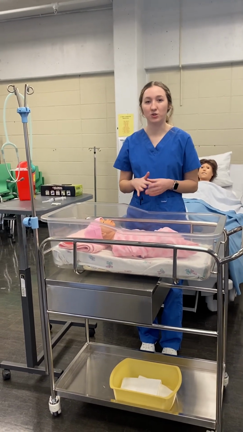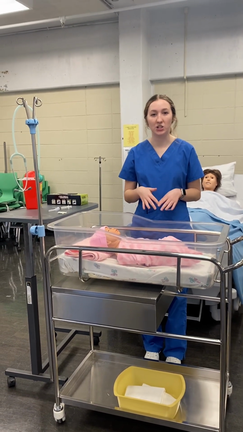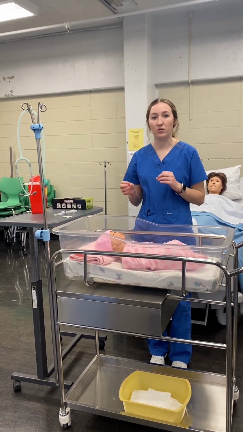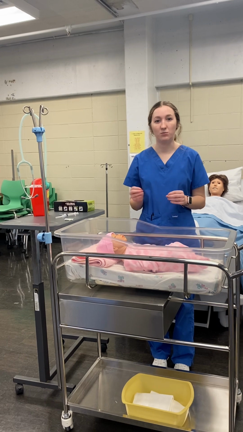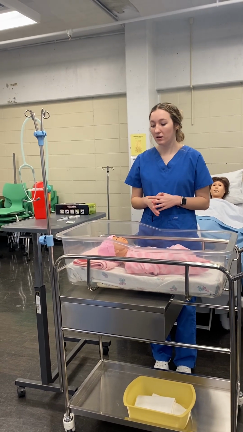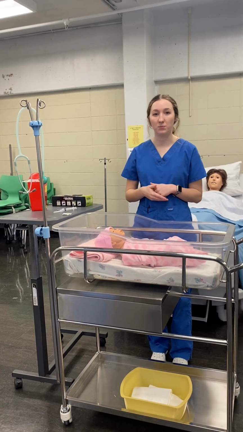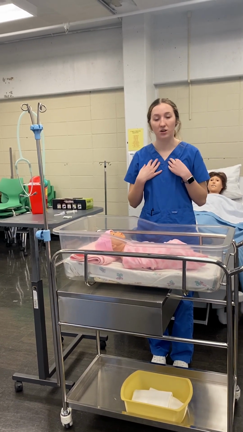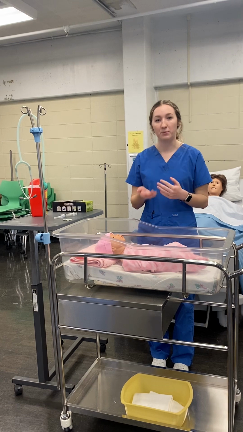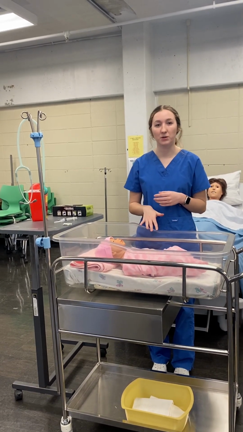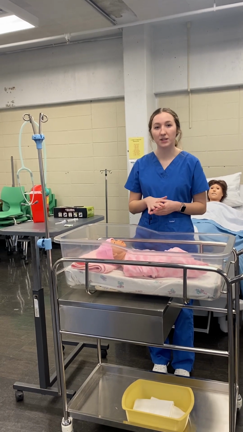Also, I would never draw up more than 1 patient's medication at a time. I would only draw up and give 1 patient's medication at a time before going to the next patient. So I'm going to knock, enter the room, provide for privacy, identify myself, and greet my patient and the parent if appropriate. I'm going to identify my patient using their name and date of birth and perform hand hygiene.